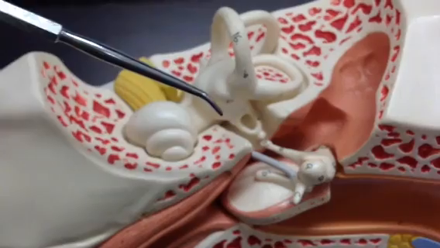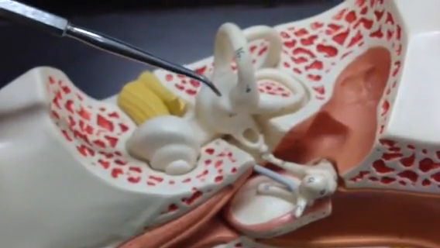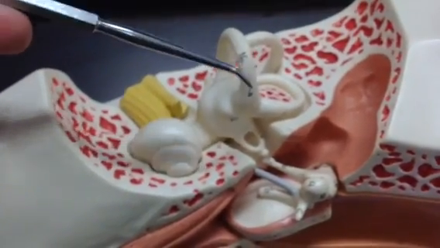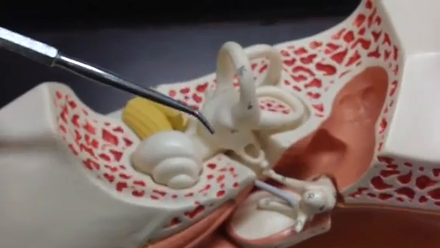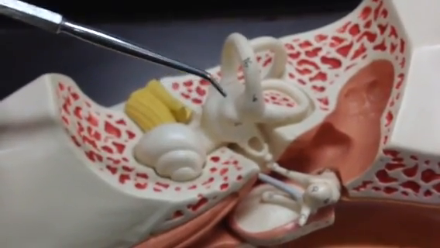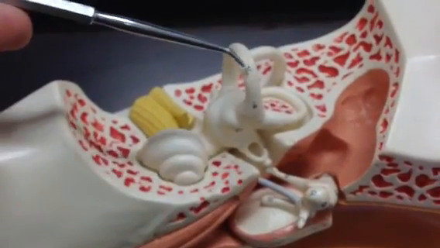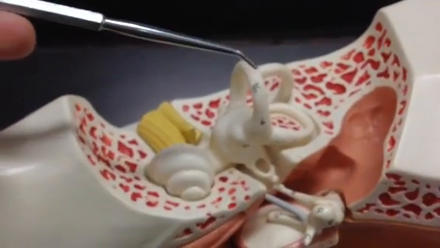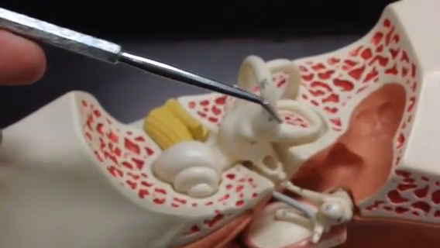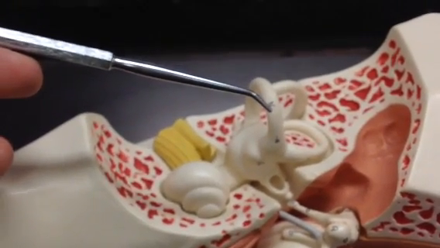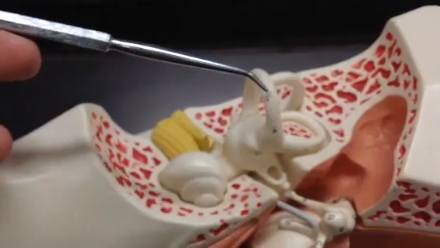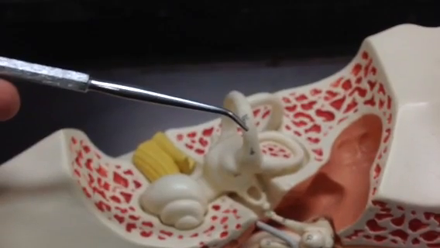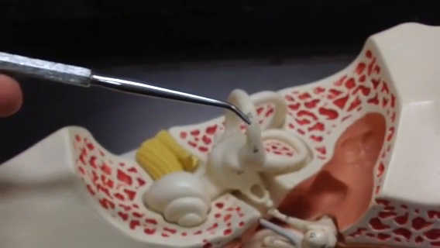Now that is attached to the vestibule. There are two parts of the vestibule. This section right here that's associated with these circular canals is called the utricle. And this section right along here that's not associated with the circular canals is called the saccule. The circular canals are called the semicircular canals. They contain fluid, and as you move your head, that fluid will move, and there are little tiny hairs inside of here. The fluid will touch those hairs, and it will send a message to the brain indicating you're moving.